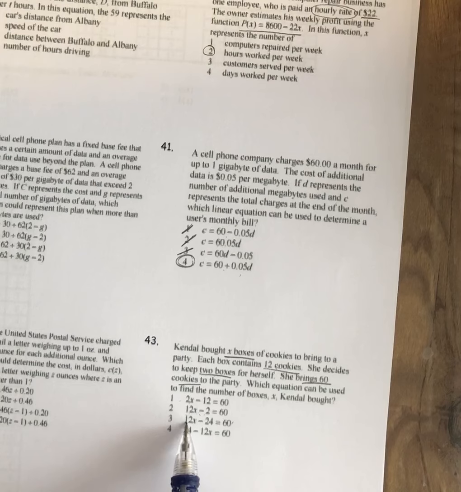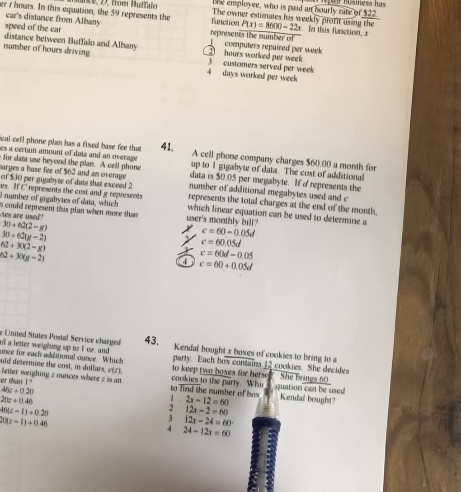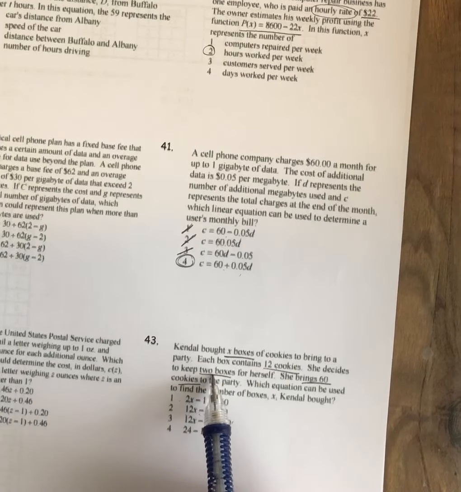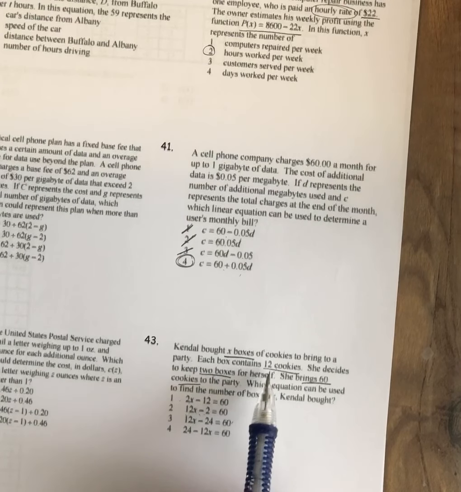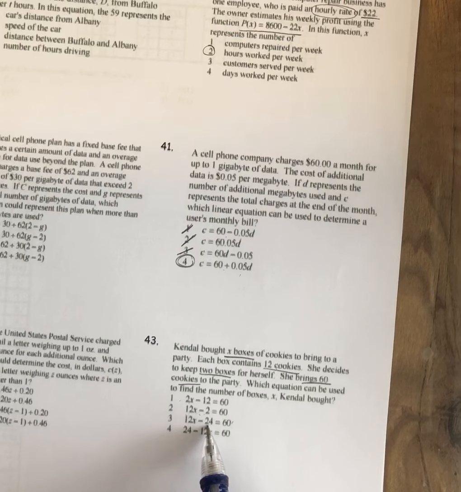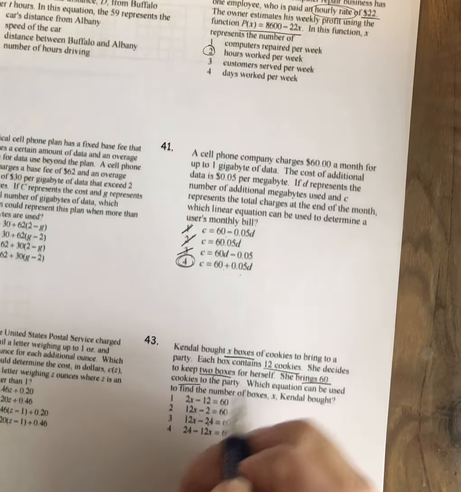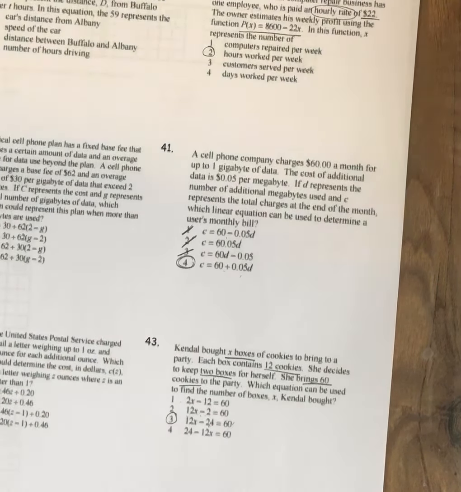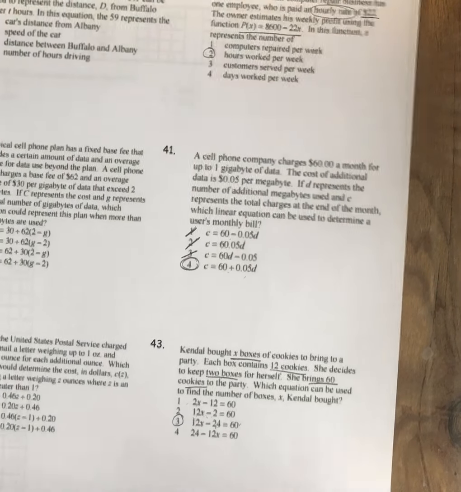Well, if we do 12 times the number of boxes that we bought minus 24, where did 24 come from? Oh, there are 12 cookies in each box, and she kept 2 boxes for herself. Well, 12 times 2 would be 24, so that's the number of cookies that she kept. This would be the total number of cookies that she bought, minus the 24 that she kept, would be the 60 that she brings to the party. So it has to be choice 3.